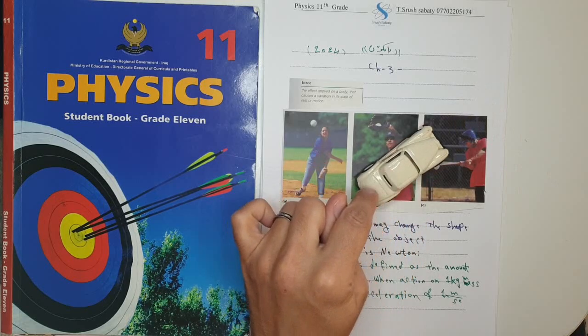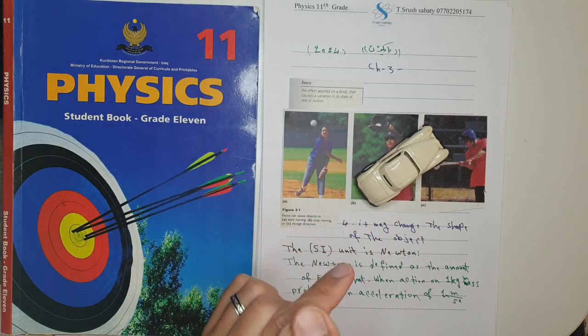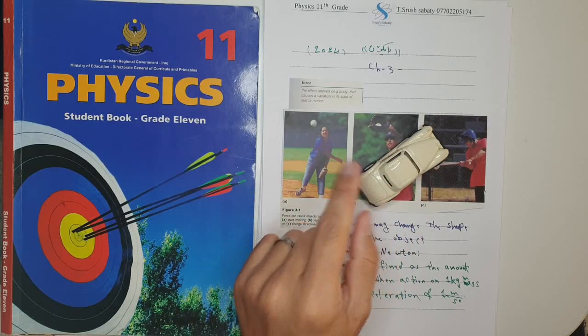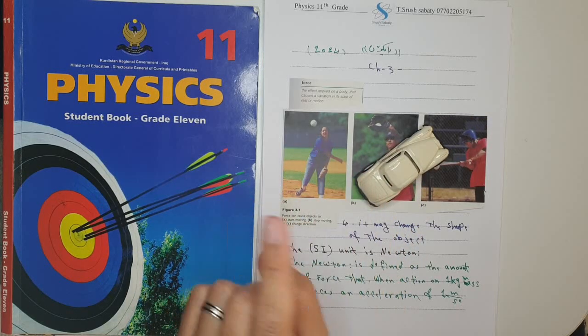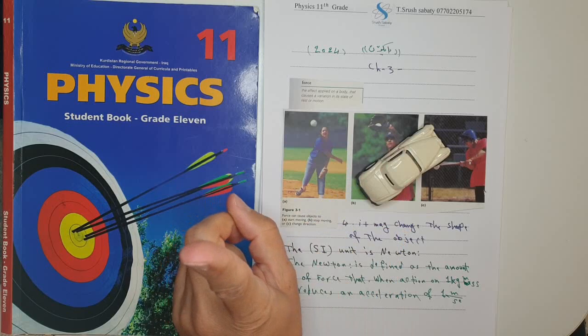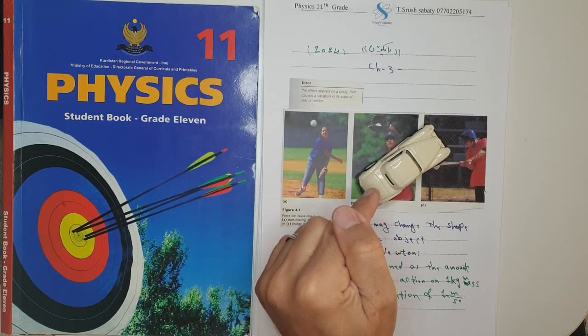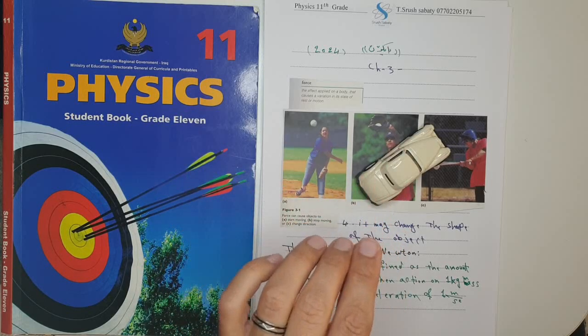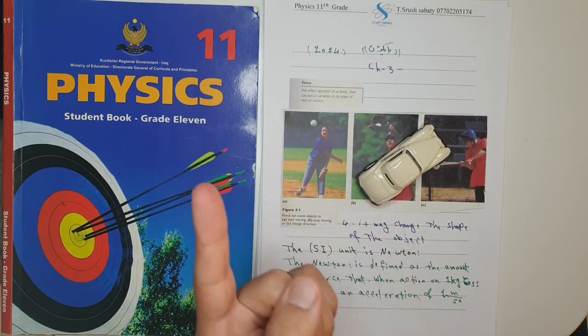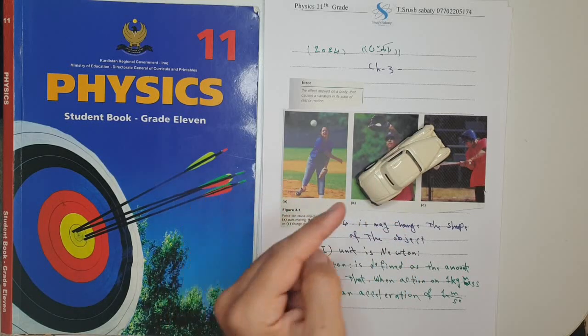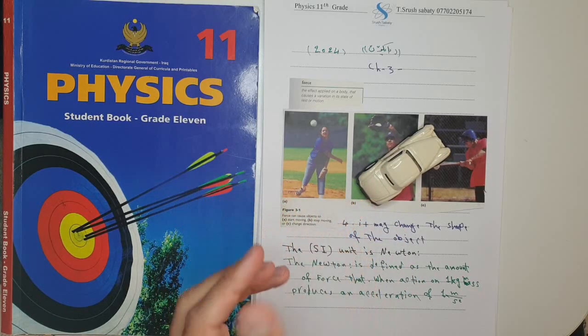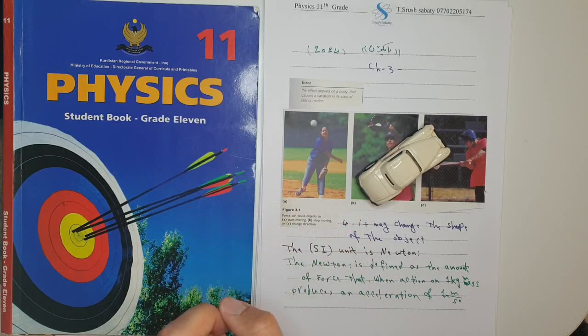As a result, your external force is equal to 1 Newton. This is the definition of Newton.